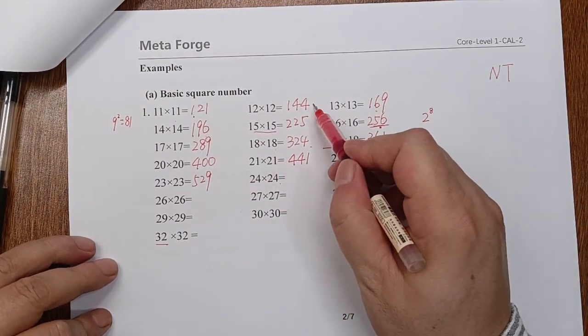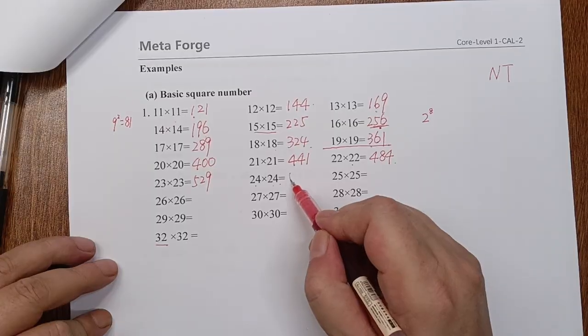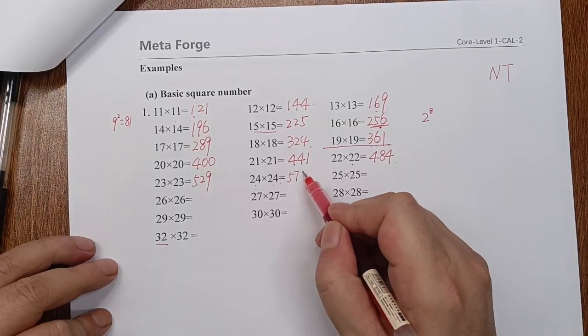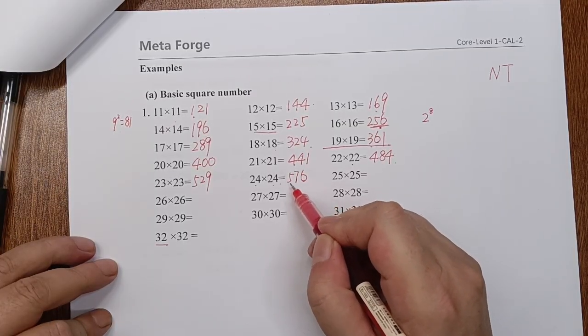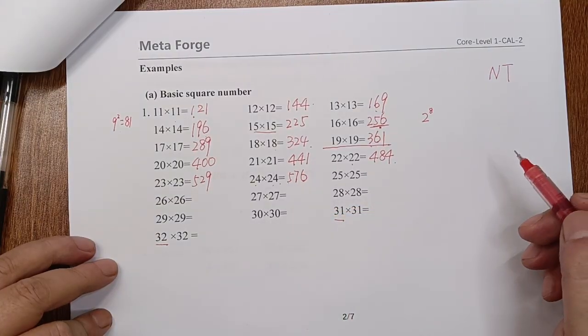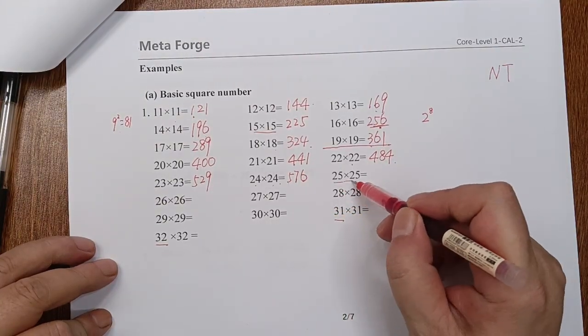This one, 24 squared, is 4 times 12 squared, and this number is very close to 600: 576.